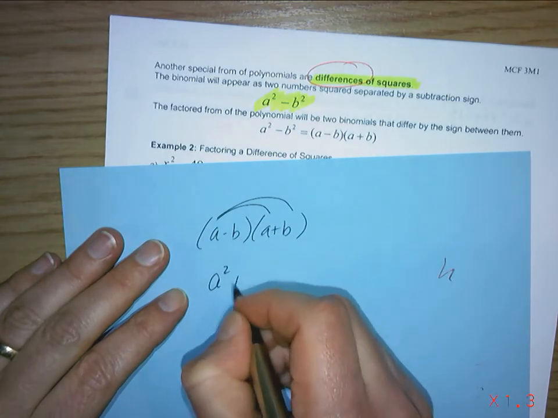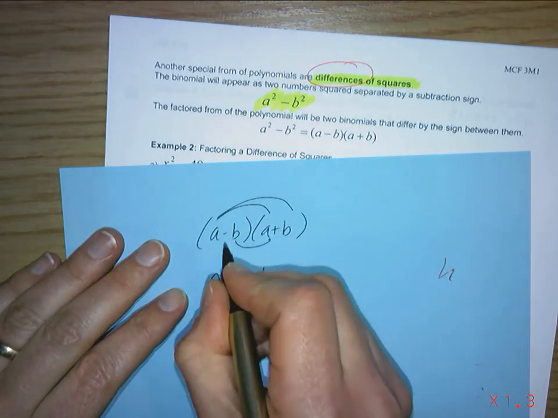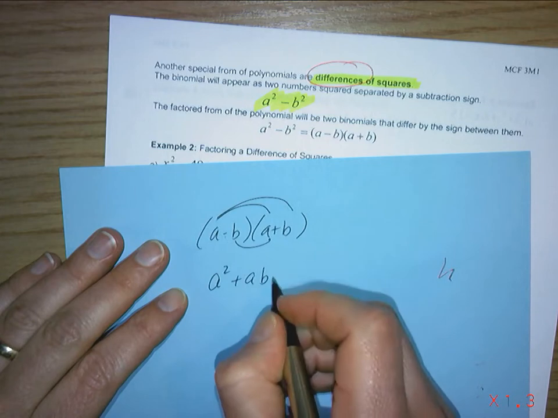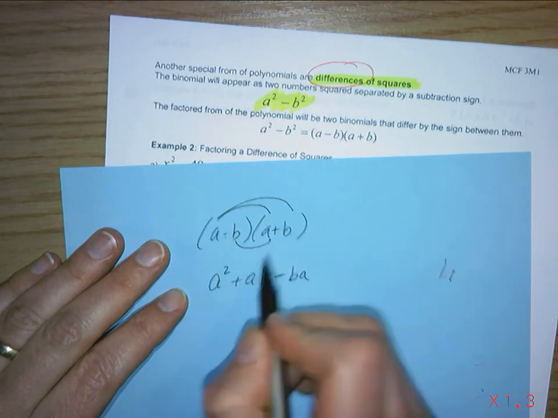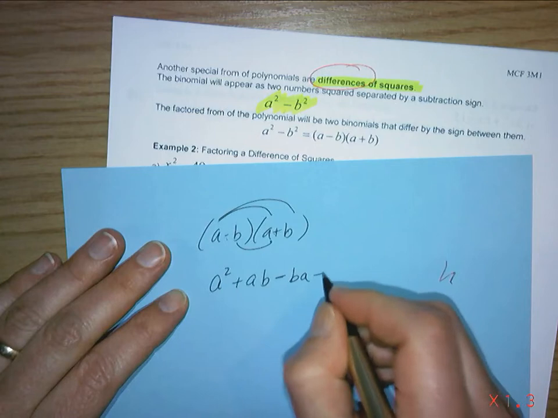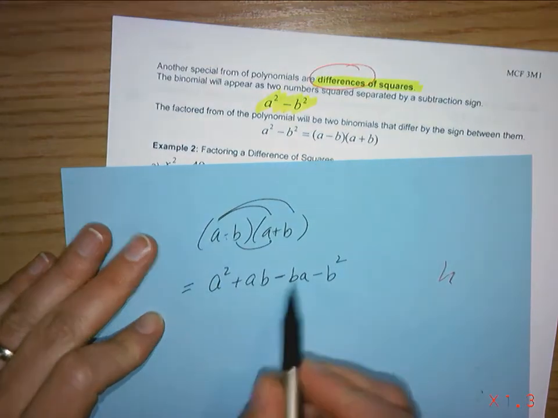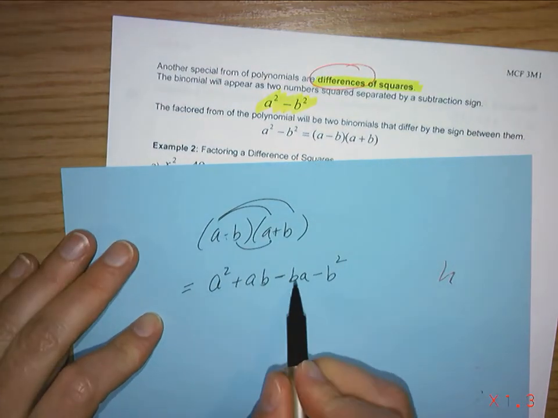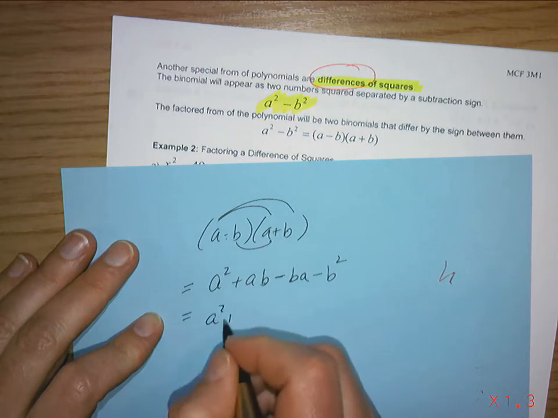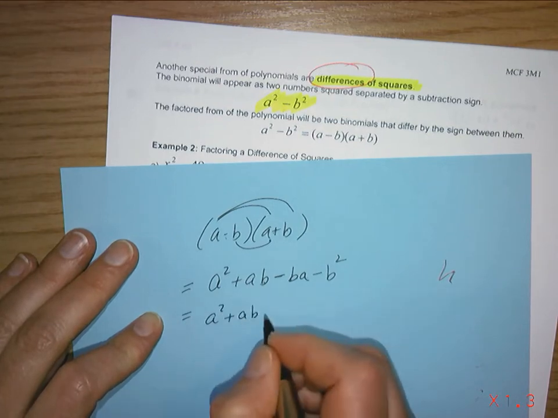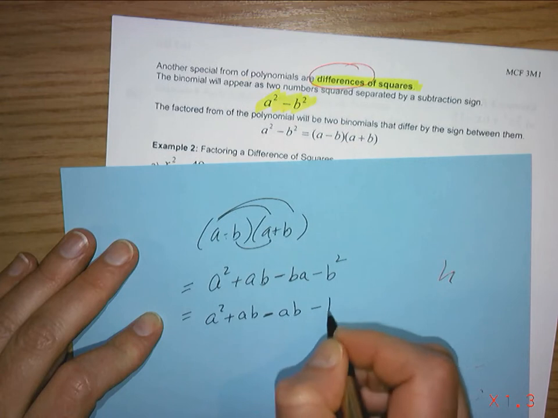A times b is plus ab. Negative b times a is negative ba, and b times b is going to be negative b squared. Now, a times b is the same as b times a. The order of multiplication doesn't matter. The first one is positive, the second one is negative, however.